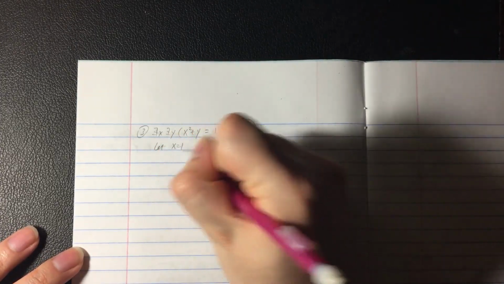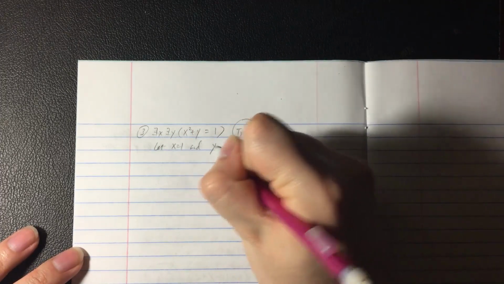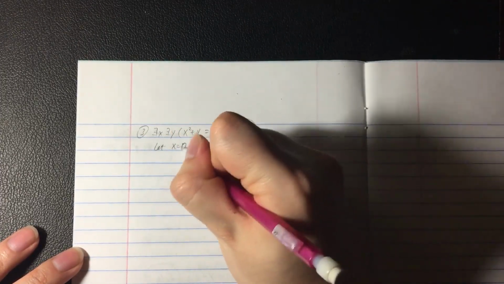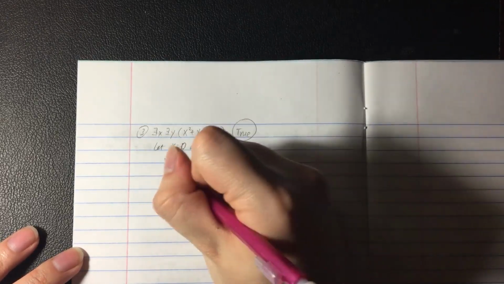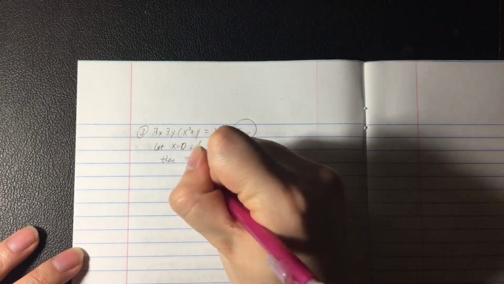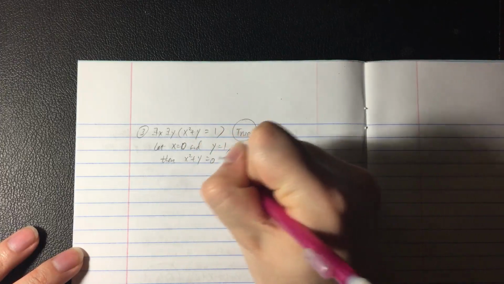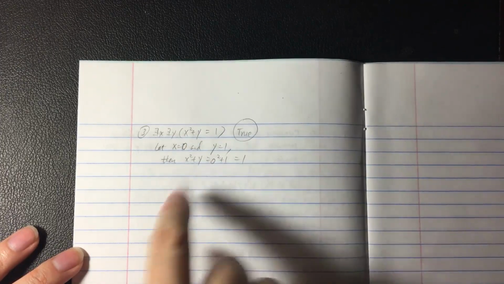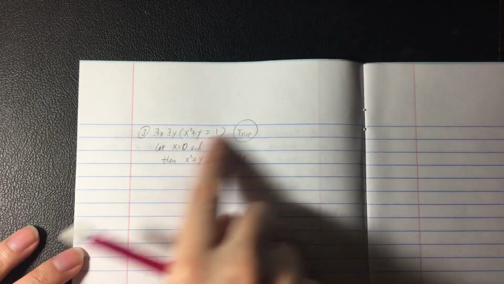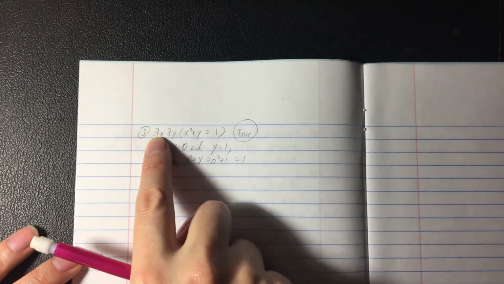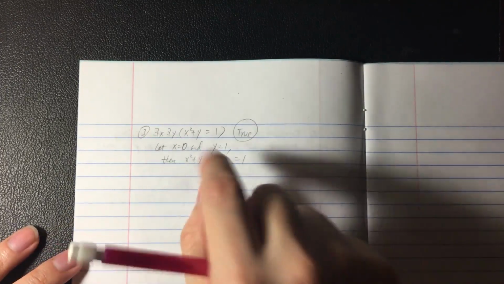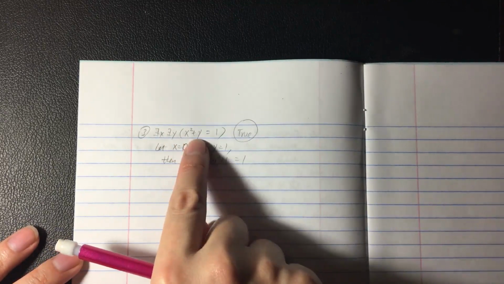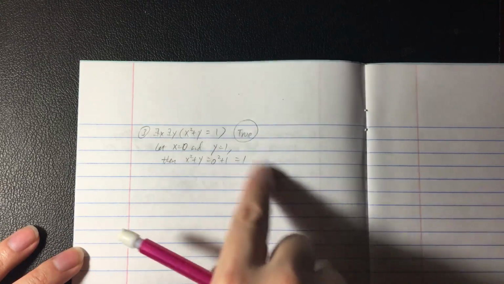If I let x equal 0 and let y equal 1, then x squared plus y equals 0 squared plus 1, which is 1. So if I can find one pair of x and y that makes this statement true, it will be true. There exist x equal to 0, there exist y equal to 1, that make x squared plus y equal to 1. That's the proof.